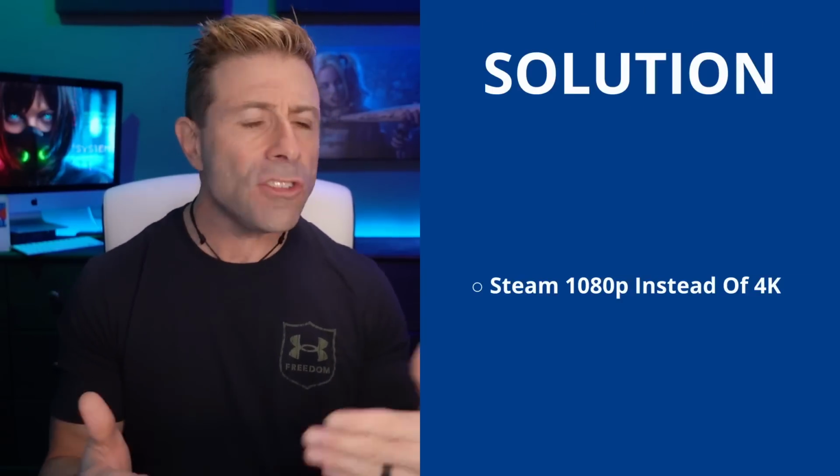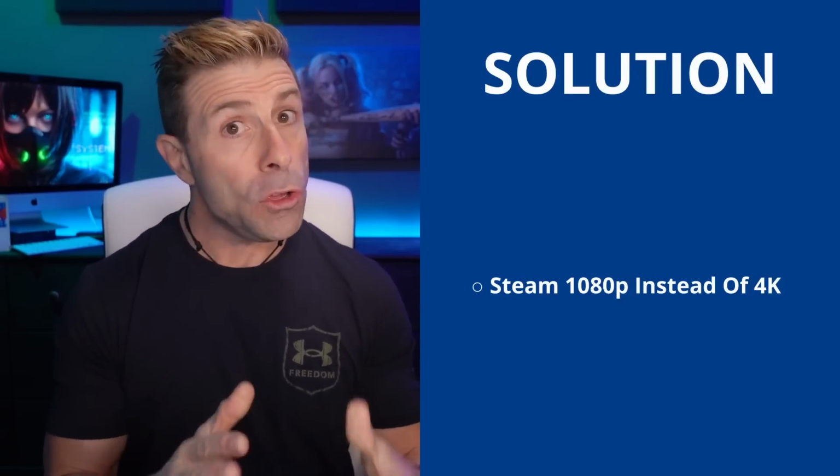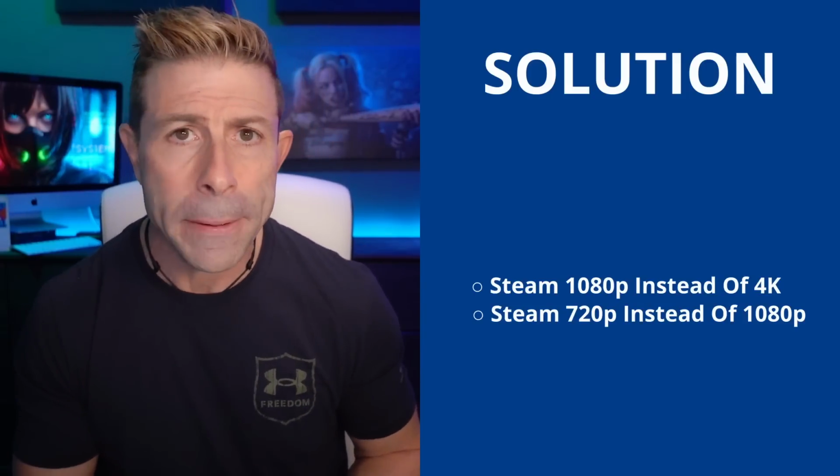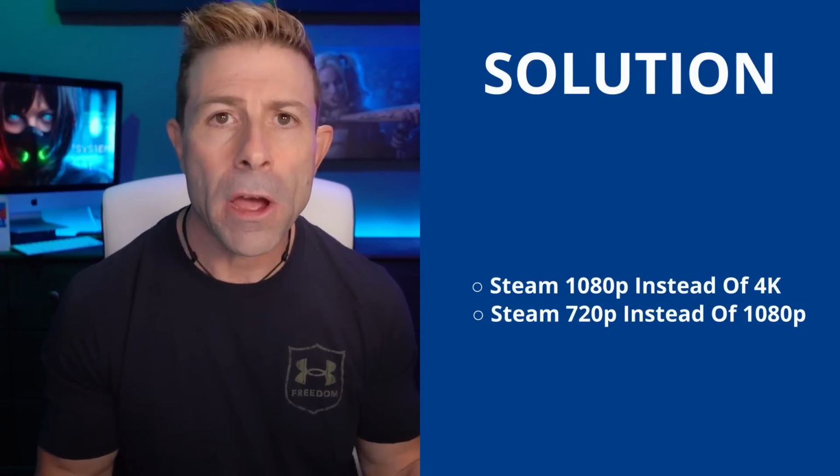So the solution here is instead of streaming 4K, try streaming 1080p. If you can get away with streaming 720p, more the merrier. You're going to end up with a massive reduction in the amount of data usage. And on some of the TVs out there, 720 looks really good. Whereas on other ones that are really big, like 85-inch and larger, 1080p is probably going to be the minimum. You might have to go to 4K if you really want a good picture.